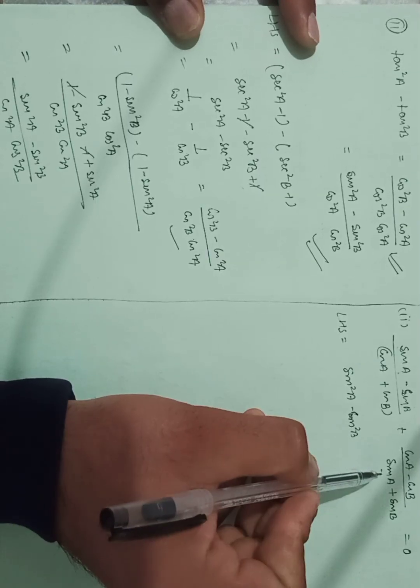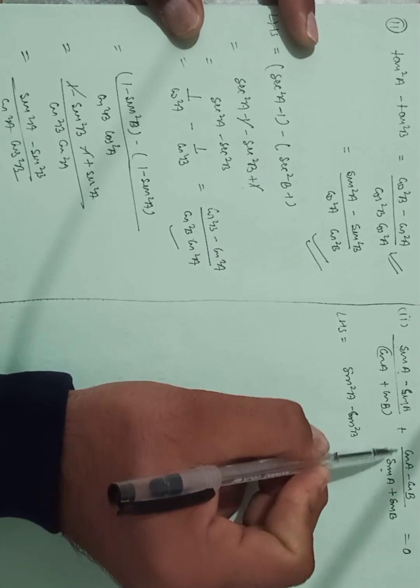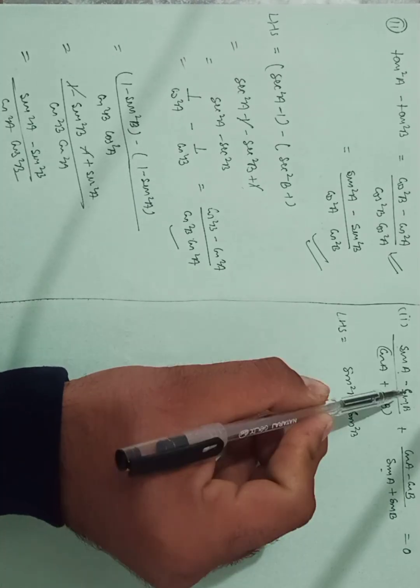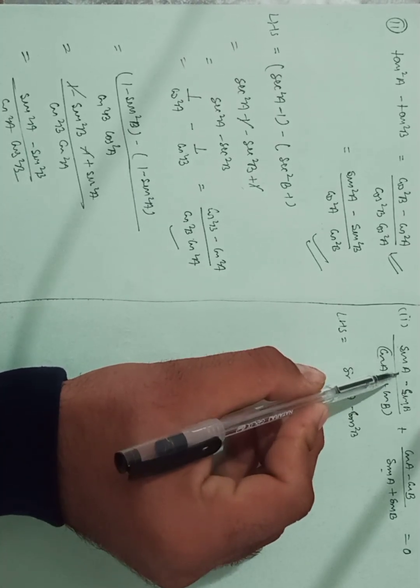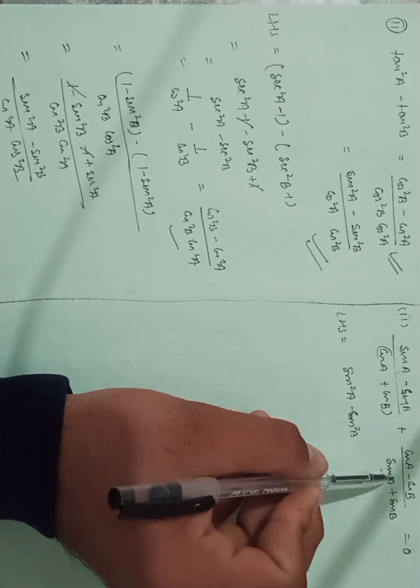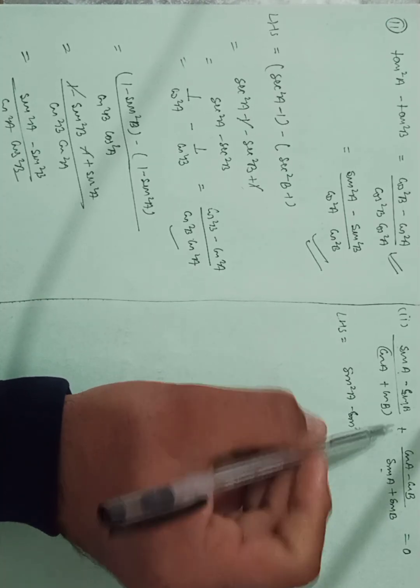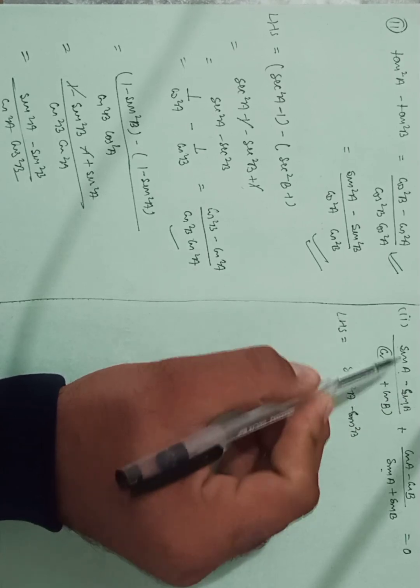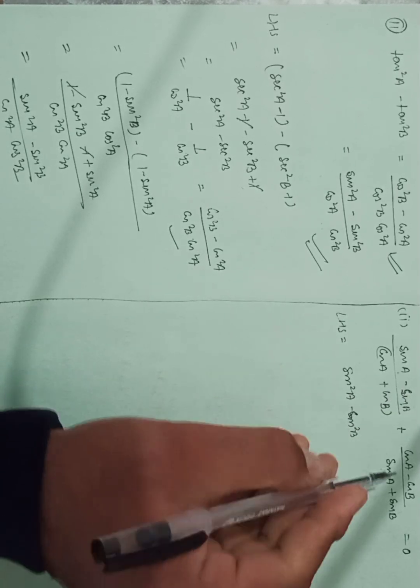Getting my point? We have earlier learned how to solve this. Instead of a we have sin a, instead of b we have sin b, so it will become sin square a minus sin square b.